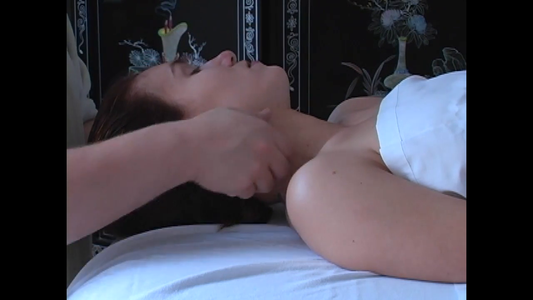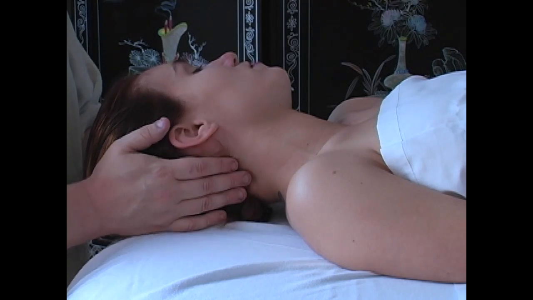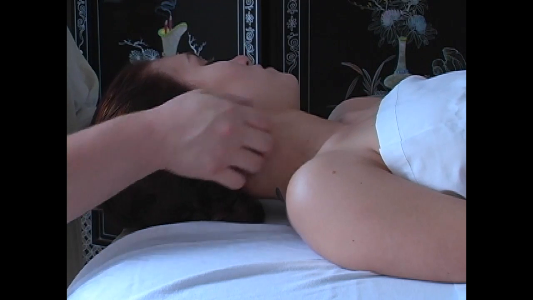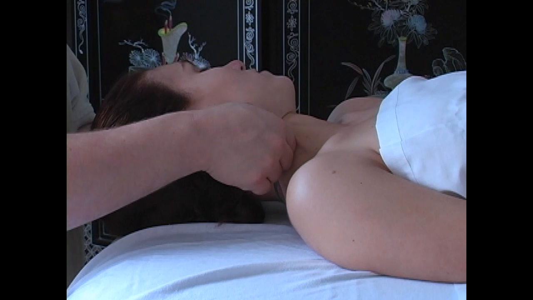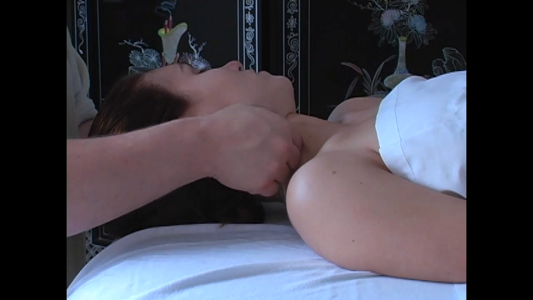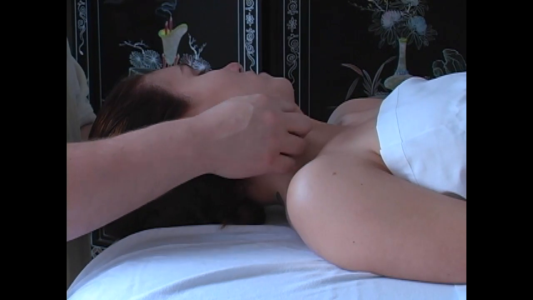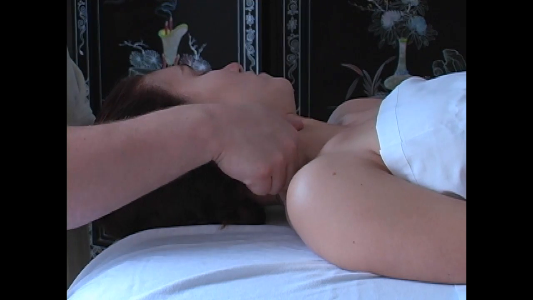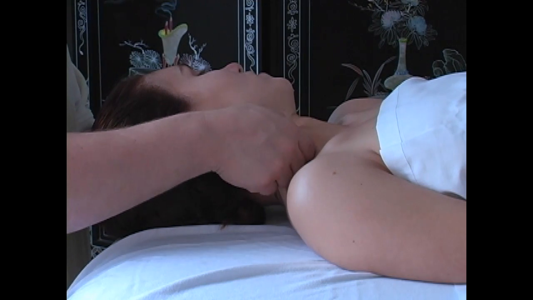With the sternocleidomastoid, probably the easiest way is to elevate the head so you can locate the sternocleidomastoid and pinch this region. That's a little bit safer way, because the anterior neck region is an endangered region.